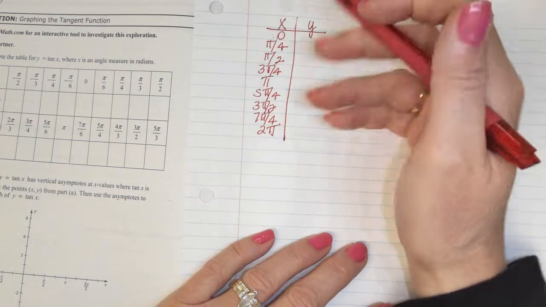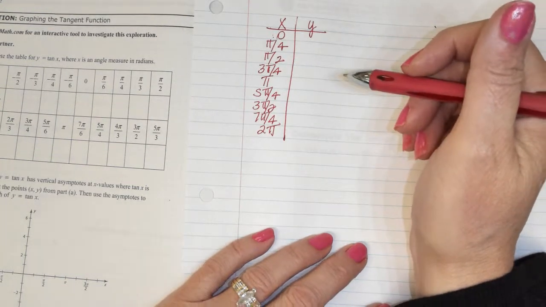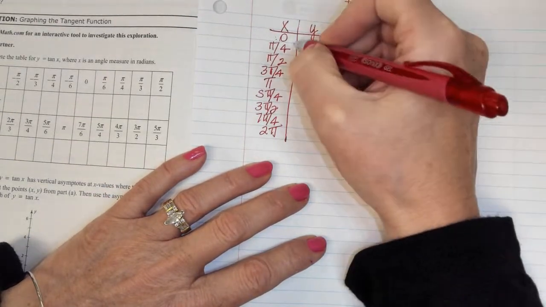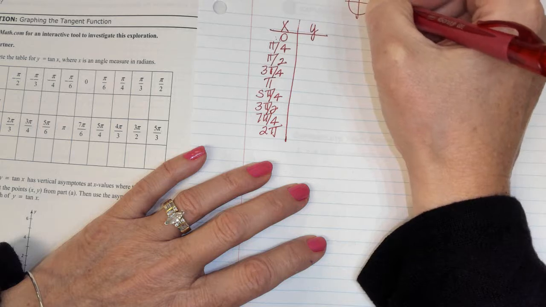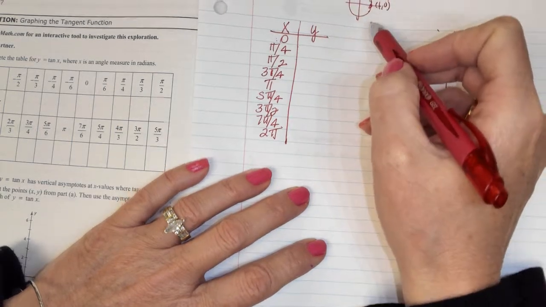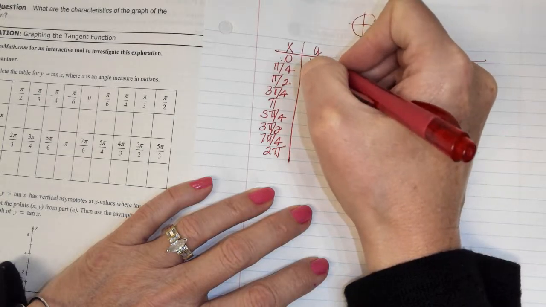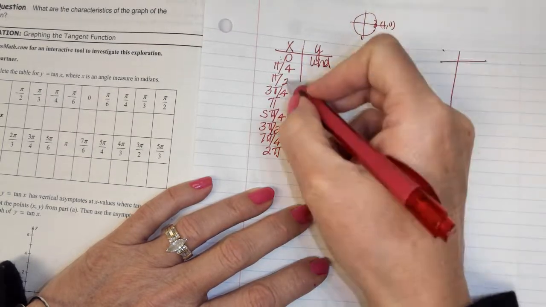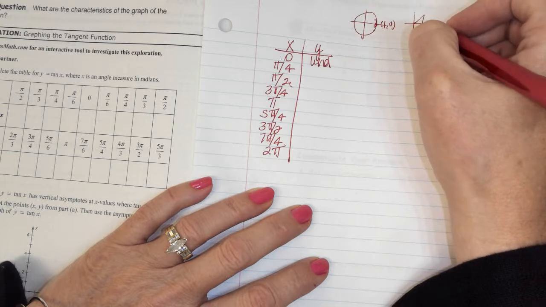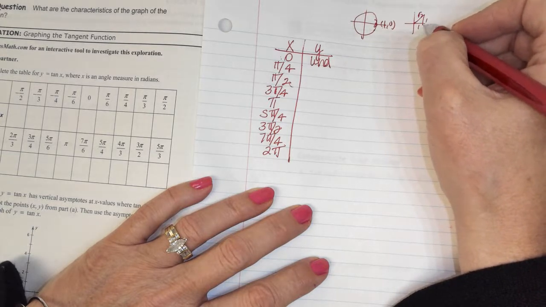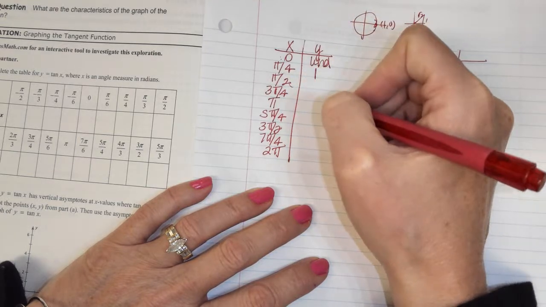Okay, so we were asked to fill in these values, which we have up on the board, but I'll explain one more time where they came from. At 0, this point is (1, 0), and cotangent is always x over y, so 1 over 0 is undefined. For a 45-degree angle, the point is (1, 1), radical 2. The cotangent, again x over y, is 1.